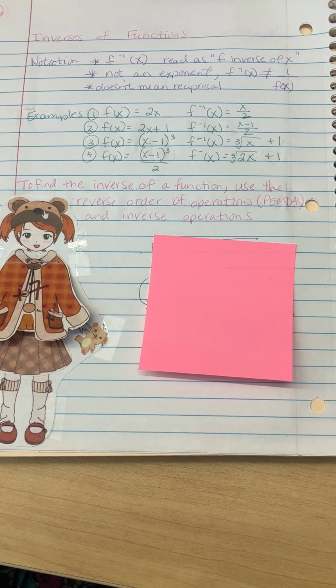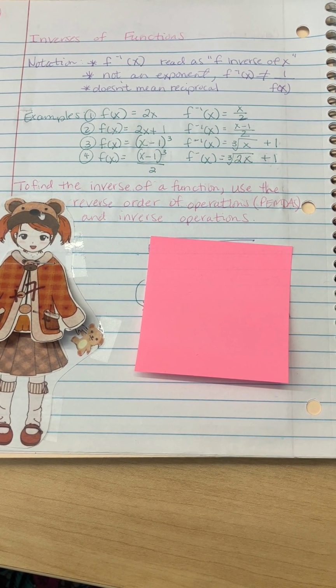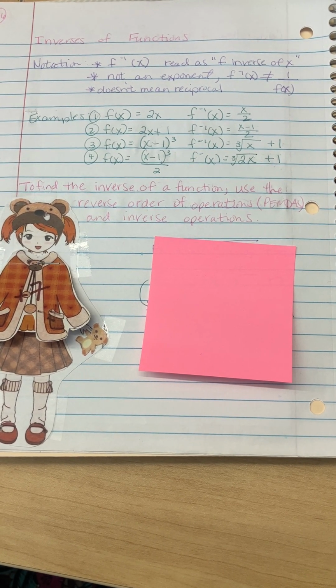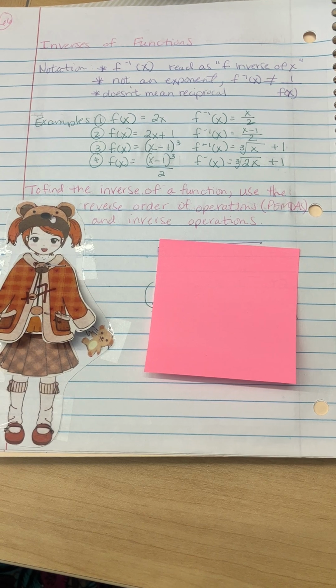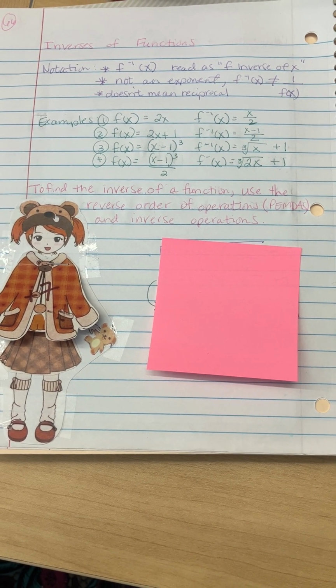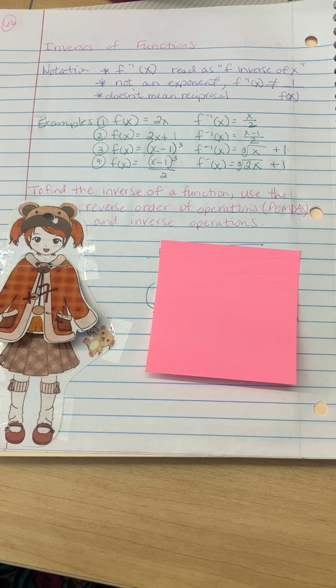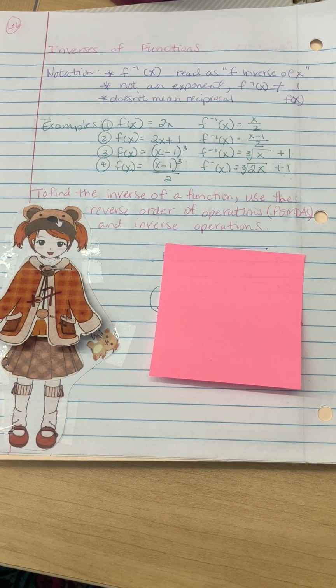For number 3, f of x is equal to x minus 1 all cubed. So following PEMDAS, minus 1 would be done first and then cubing done last, which means when I find the inverse, I'll take the cube root of x first, and then I will add 1 last. So you'll notice that in the inverse, I have the opposite operation of cube root rather than cubing, and the opposite operation of plus 1 rather than minus 1.